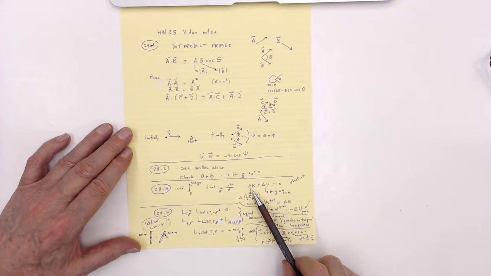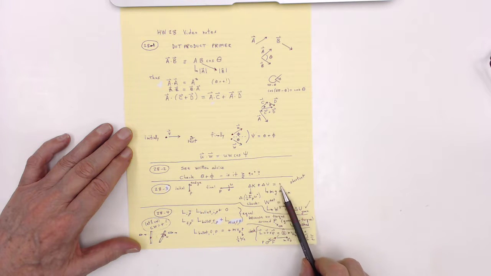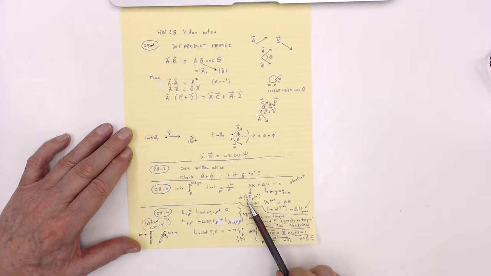And delta K plus delta U equals 0 when I've got mechanical energy conserved. Delta K, in this case, is purely rotation, so I can have a pure rotation kinetic energy if I know the moment of inertia.